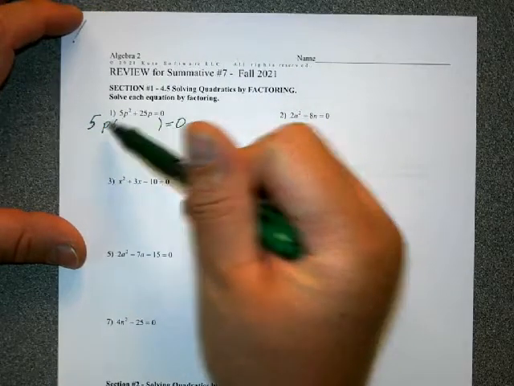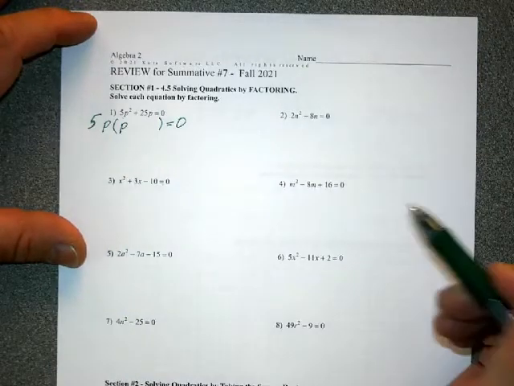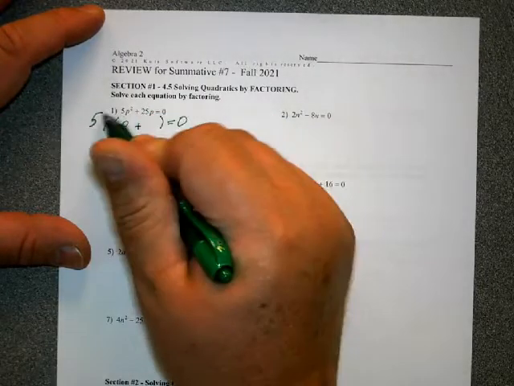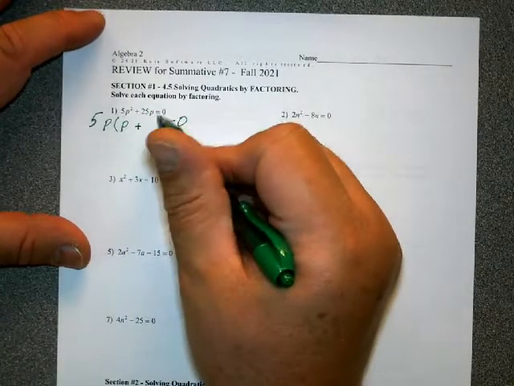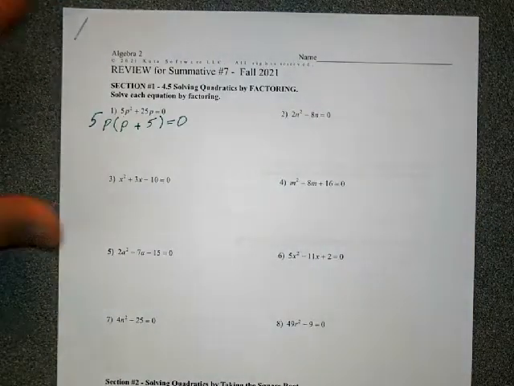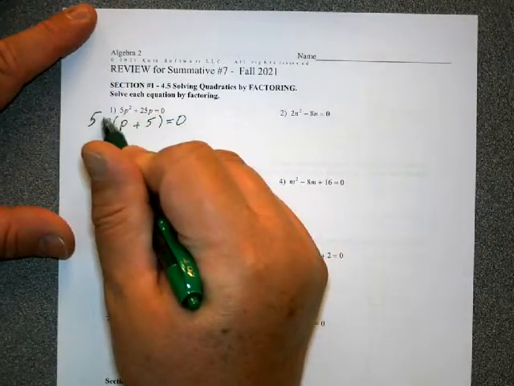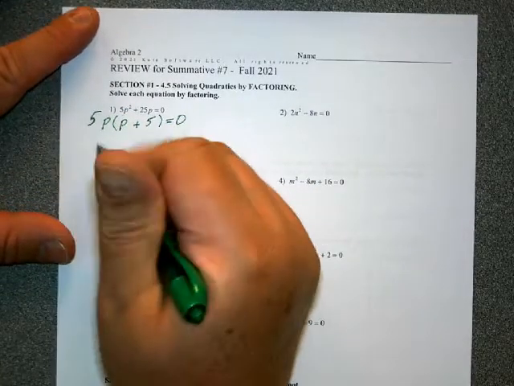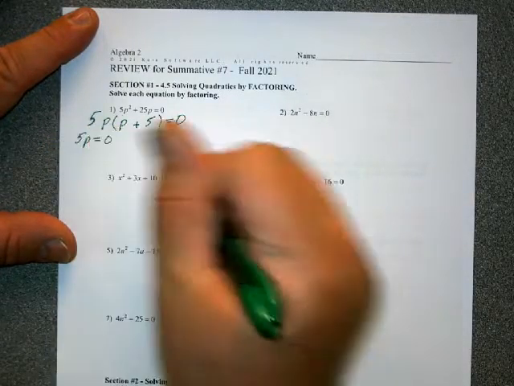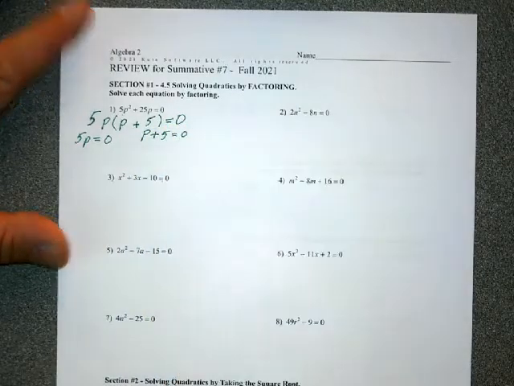Okay, so 5p squared divided by 5p. The only thing I have is p to the first, 1p left, right? 25p divided by 5p is 5. Okay, set each factor equal to 0. This is a factor, 5p. Even if I just had p, that would be a factor. So I'm going to set 5p equal to 0, or p plus 5 equals 0.